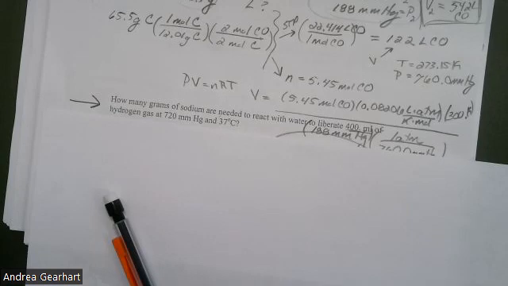Element plus compound, single replacement. Are you guys good on that? Yes.